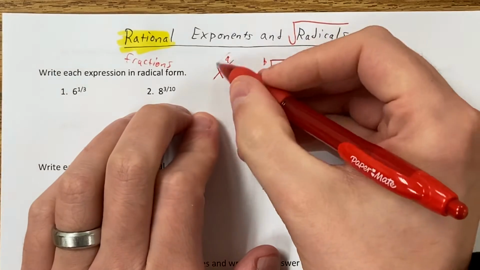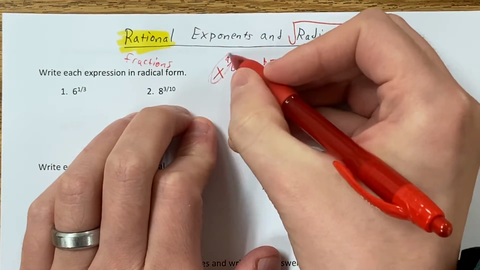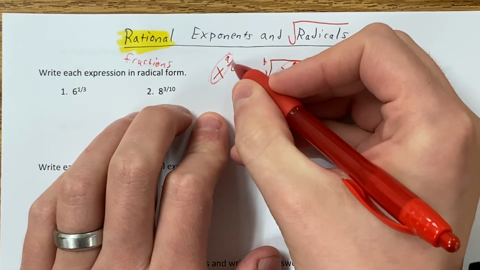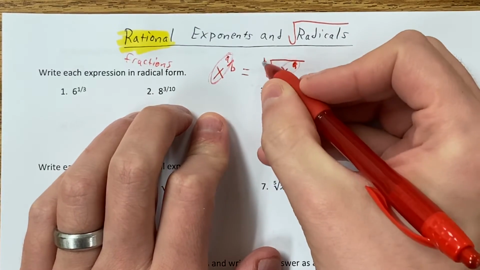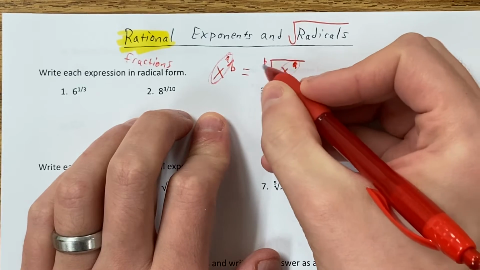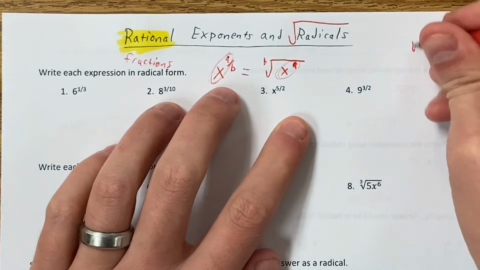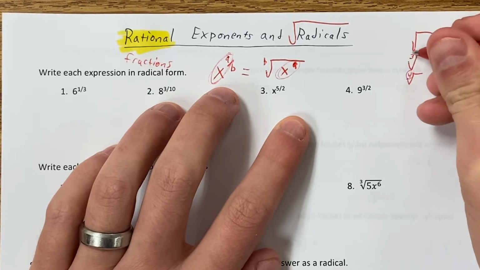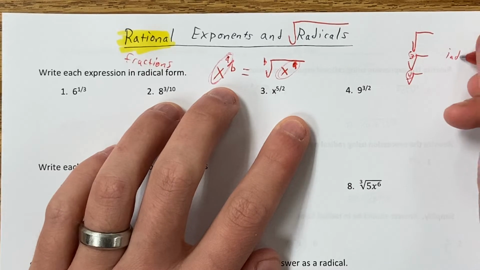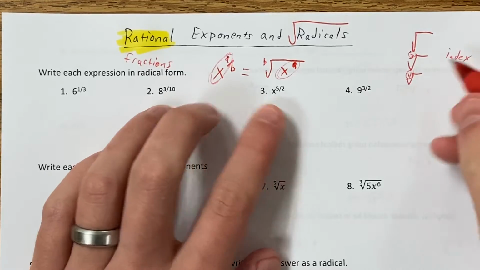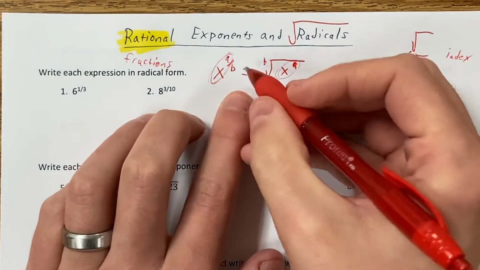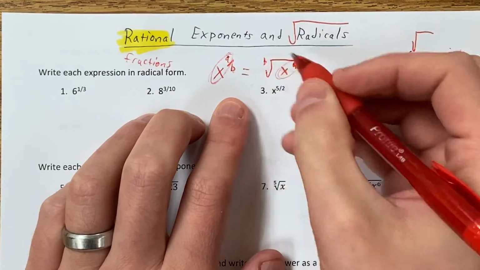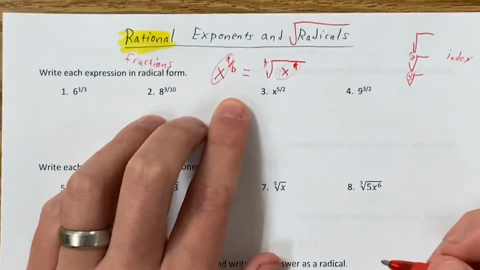Basically, the x to the a is going to stay the same, but the bottom of the fraction is going to become what's called the index, this little tiny number up here. Like, you'll have a square root, you can have a cube root, a fourth root. That number is called the index. So it's just a vocabulary word. And whatever number is in the bottom of the fraction in the exponent, that becomes the small little number there.